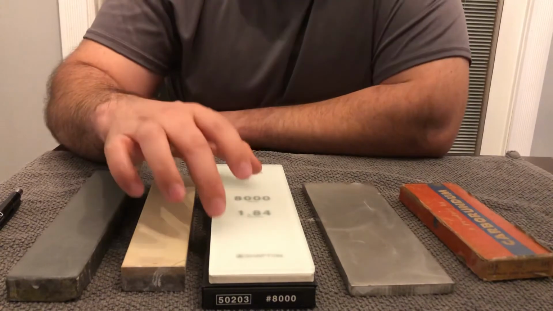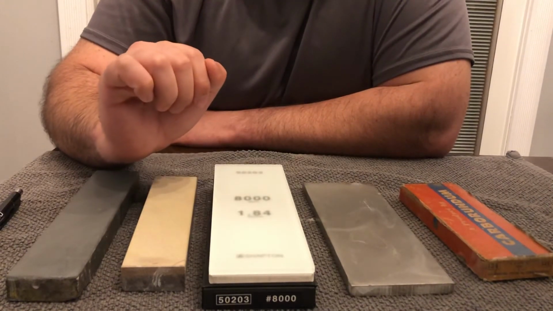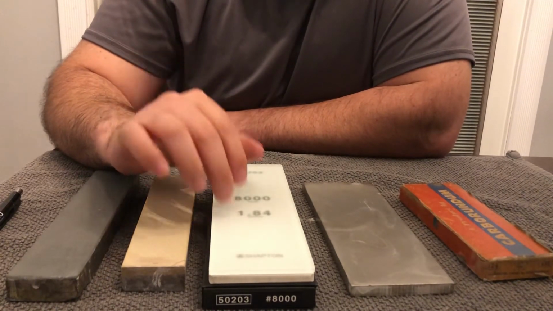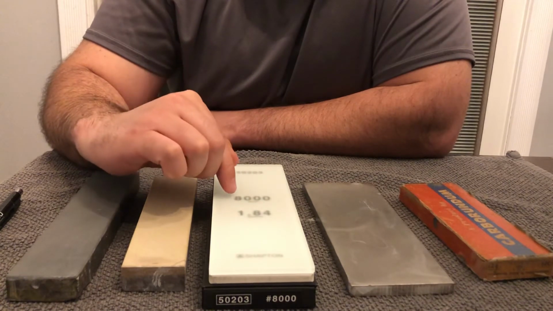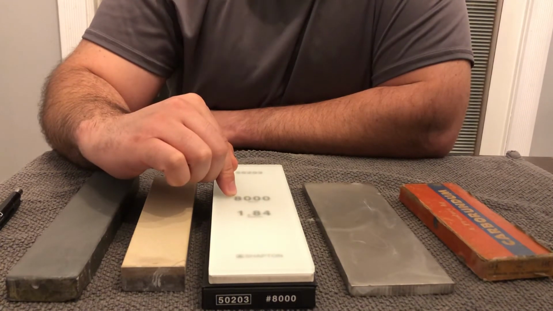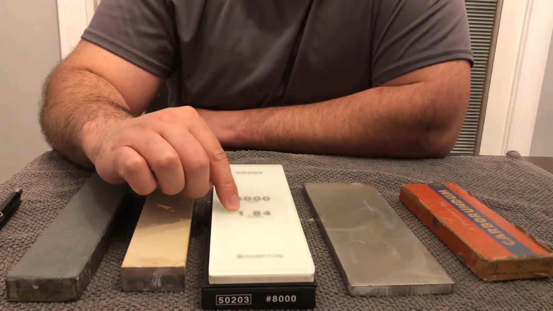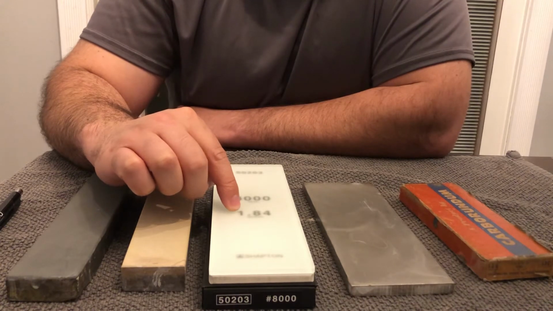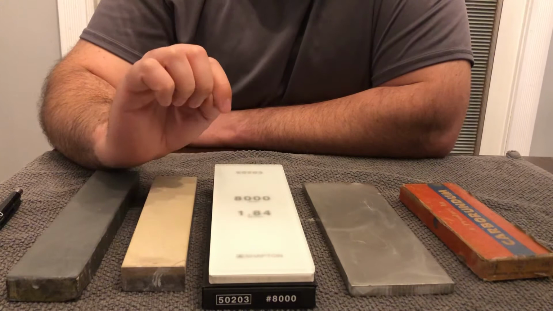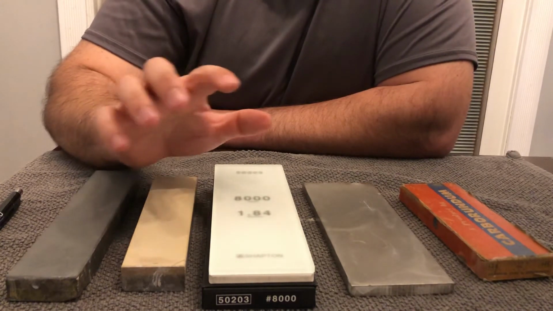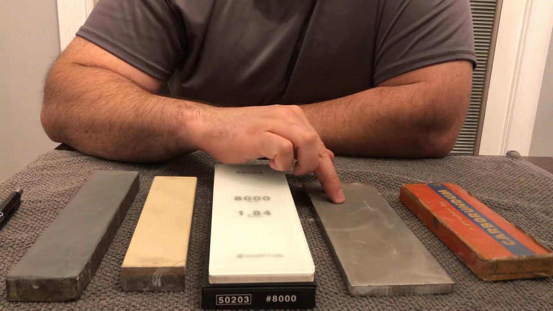This is actually why I really like these Shaptons. So Shaptons give you a grit number, which actually is mesh. And they also tell you the size, which is an average of the abrasive particles that are in the stone itself. DMT is an American company.